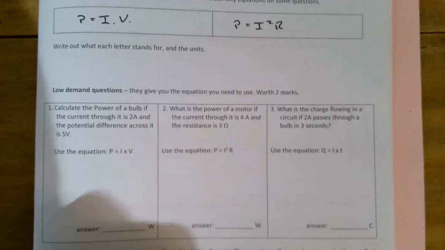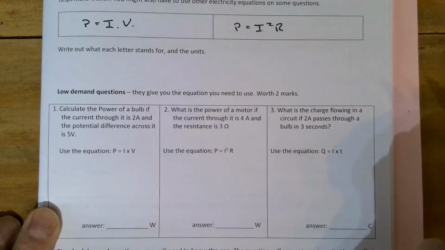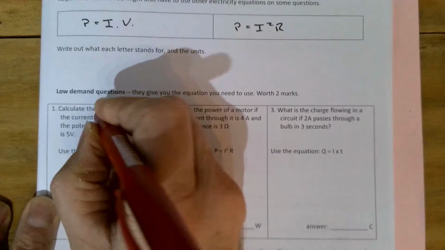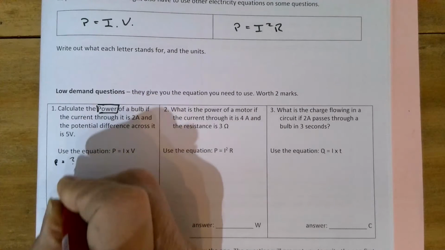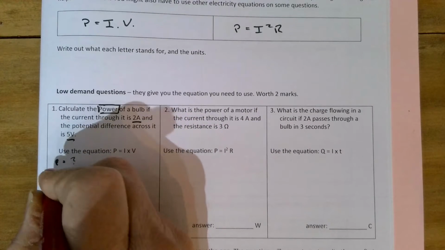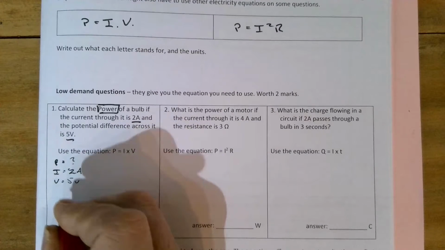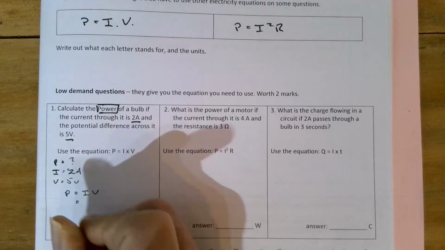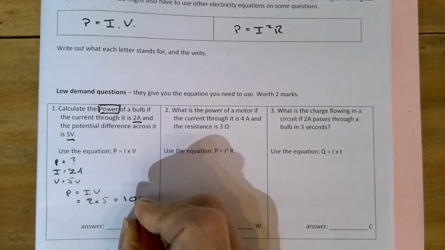So, first one, calculate the power of a bulb if the current through it is 2 amps and the potential difference across it is 5 volts. So we're going to calculate power. We don't know that. Underline what I've got: current is equal to 2 amps, volts is equal to 5 volts. So quite simply, power is equal to IV. Insert, that's going to be 2 times 5, and that's going to be 10 watts.